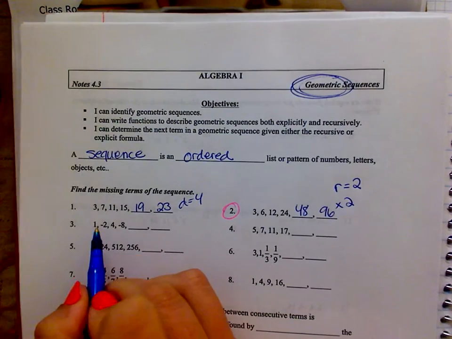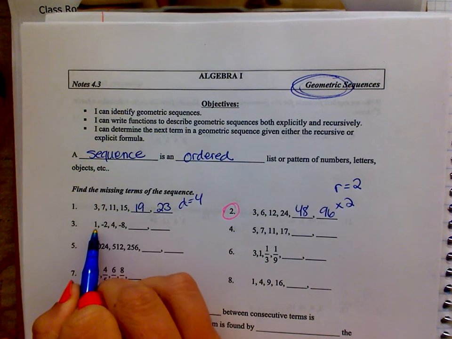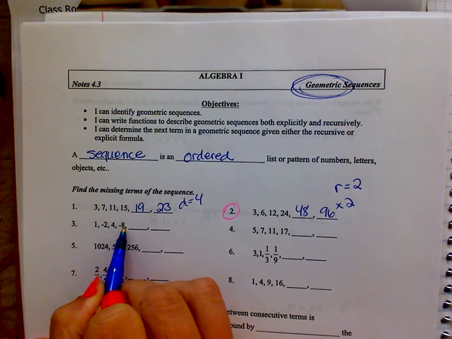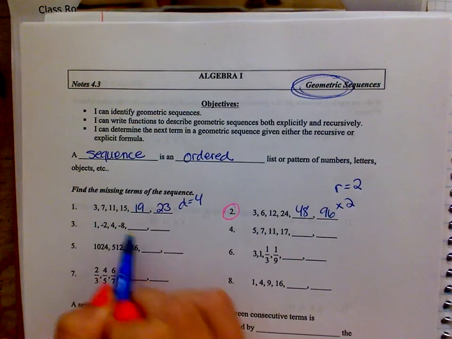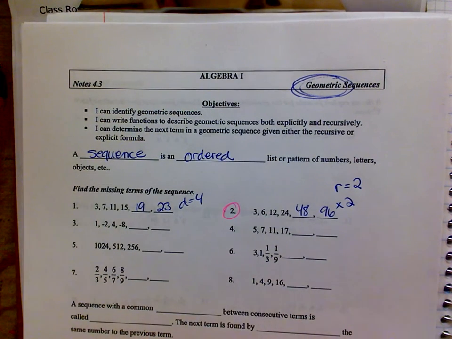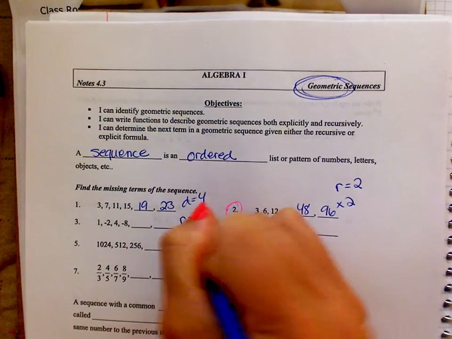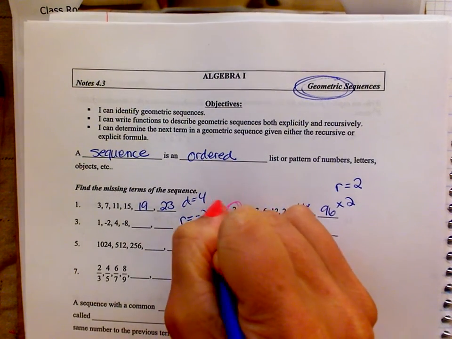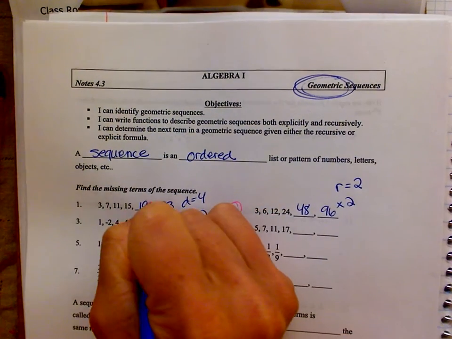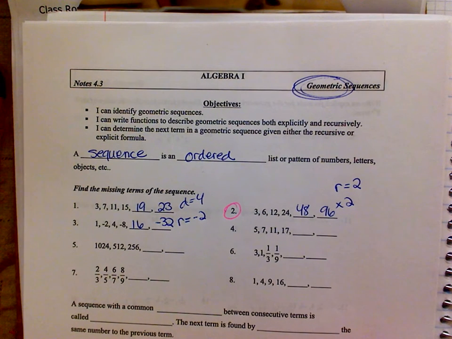Number three, you got to notice a couple things. First of all, the numbers are getting bigger. They're basically doubling, but the signs are changing. So that means you're multiplying by a negative. Negative, positive, negative, positive. So your common ratio this time would be negative 2. So that'll give us positive 16 and then negative 32.